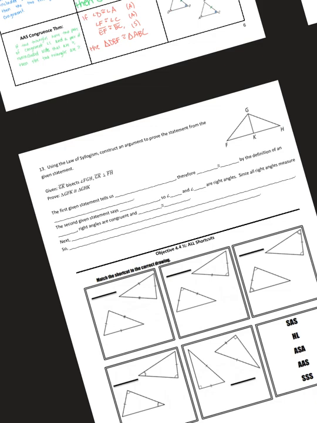Okay. So again, use the law of syllogism to construct an argument to prove the statement from the given statement. So the given statement is that GK bisects angle FGH. Remember that a bisector is going to cut this angle in half so that these two angles are congruent to one another. And then it says that GK is perpendicular to FH. So we know that perpendicular lines intersect to form right angles.